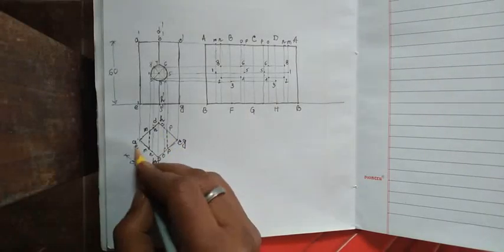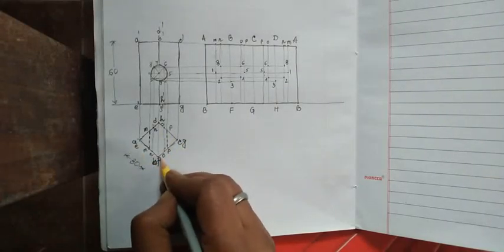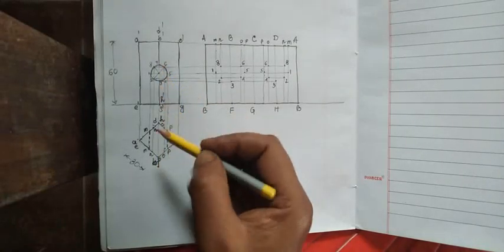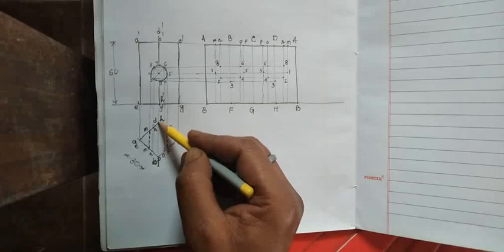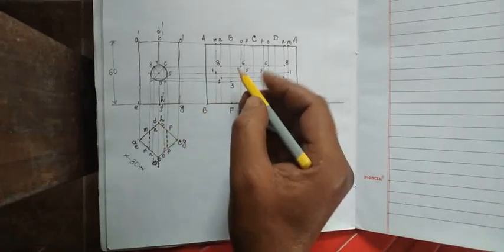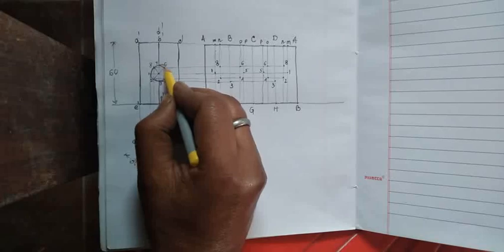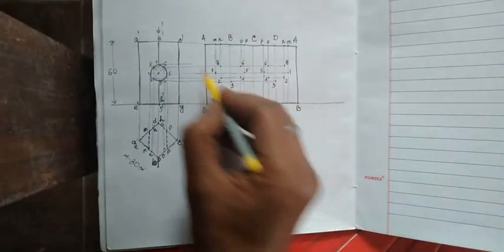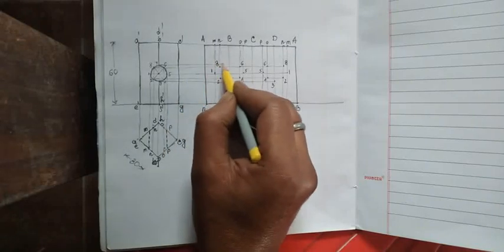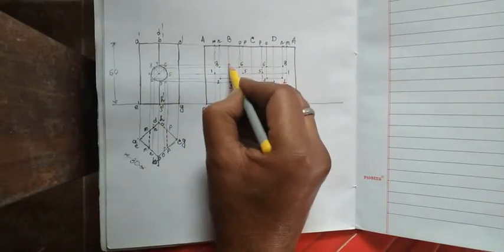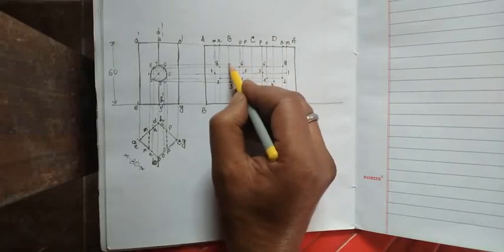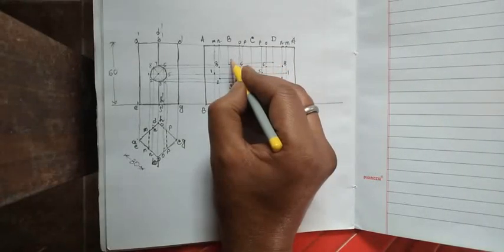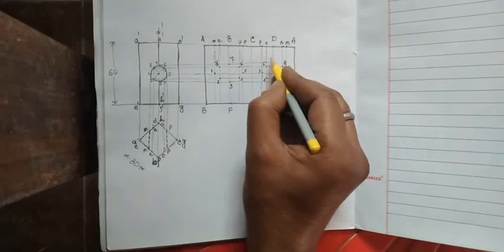A, B, C, D, E, F, G, H. So the BF line. 7 touches the DH and BF. So this is the BF 7 and another DH. That is DH here. So this is the point 7 and 7.